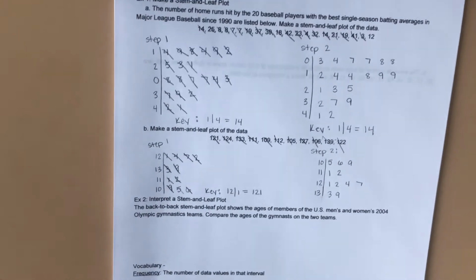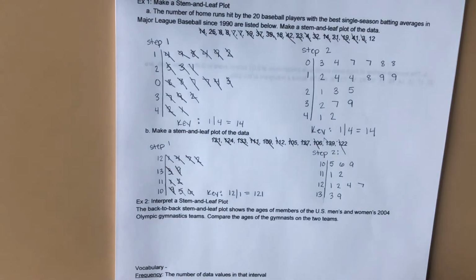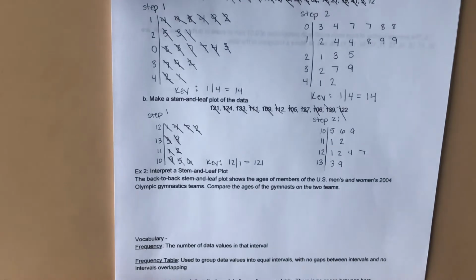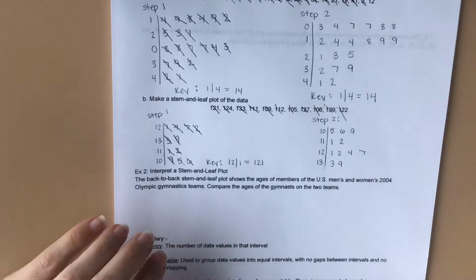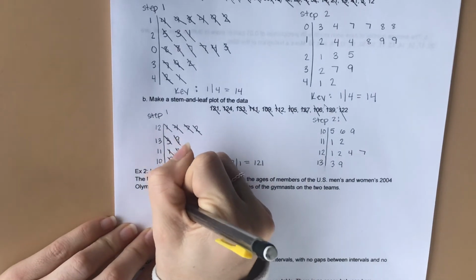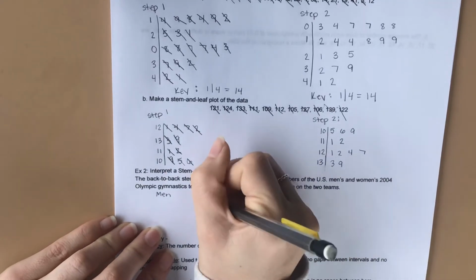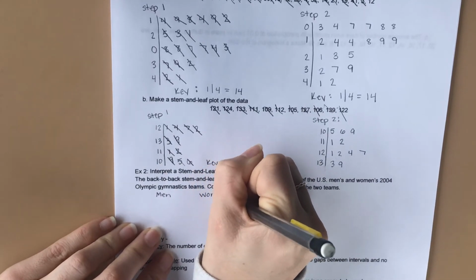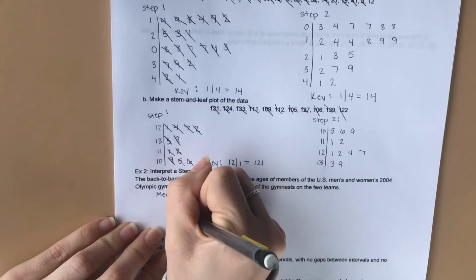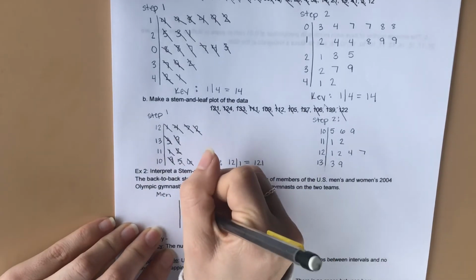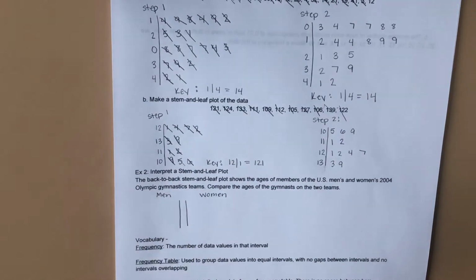Okay. For example 2, what you are going to have to do is actually draw the picture. So this would be given to you. We have men on one side, and then we have women on the other side. We're going to have a two-way or back-to-back stem and leaf plot.